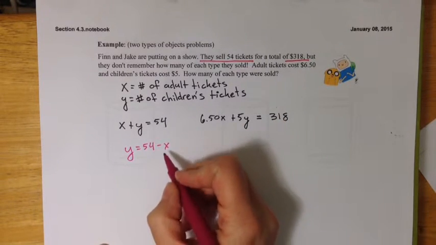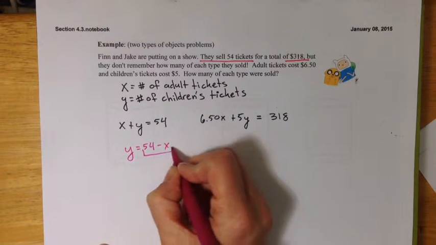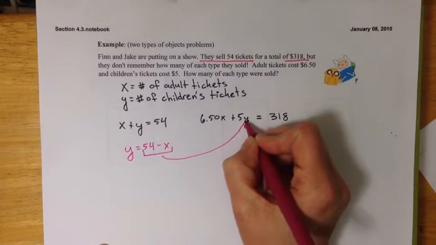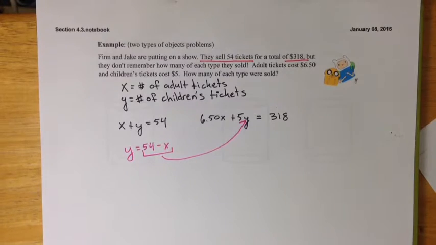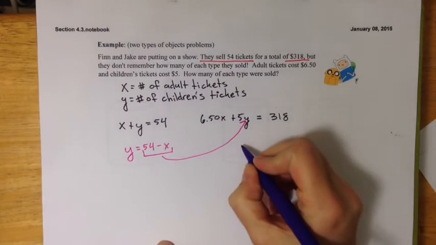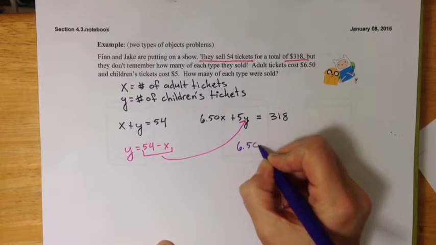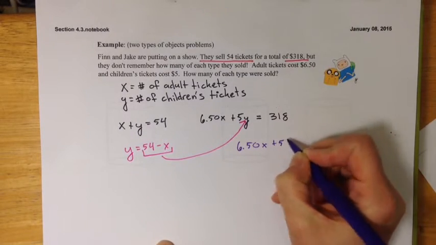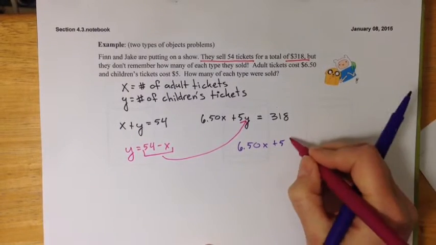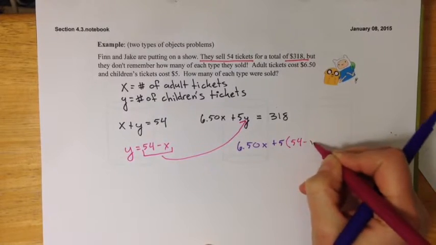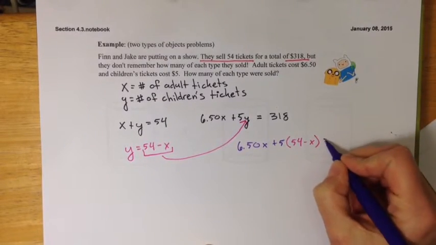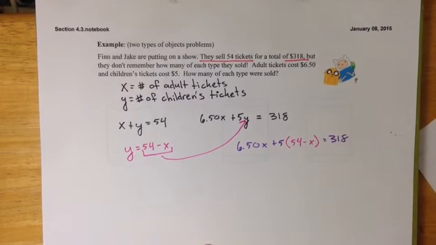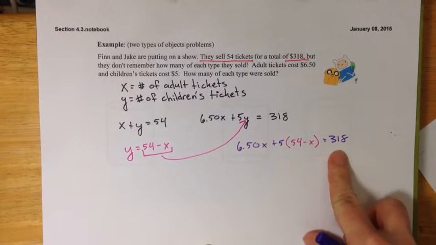Now I'm going to take that and substitute 54 minus x for y over in the second equation. That gives me the equation 6.50x plus 5 times 54 minus x equals 318. Now I can solve this equation for x.